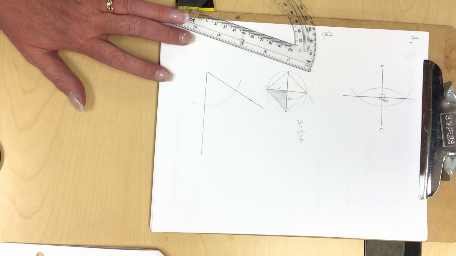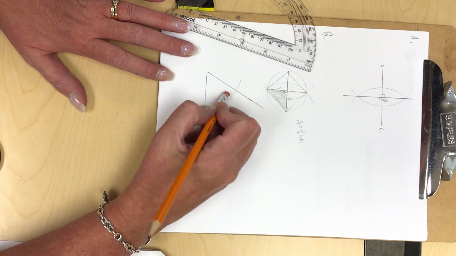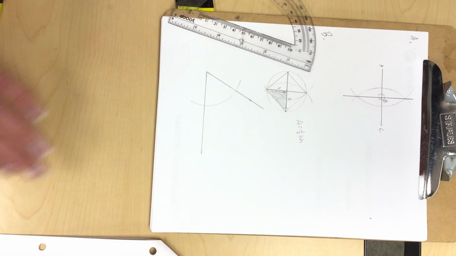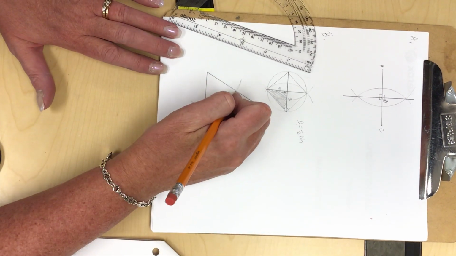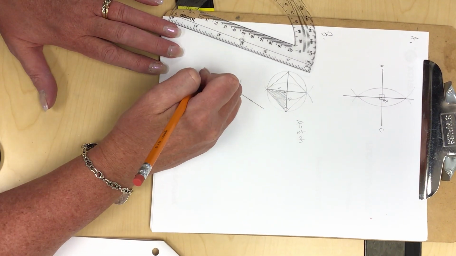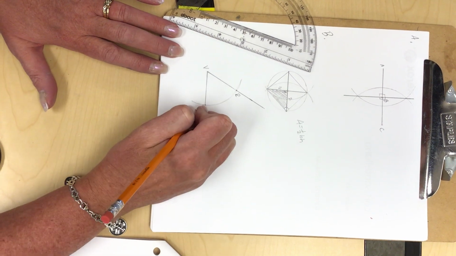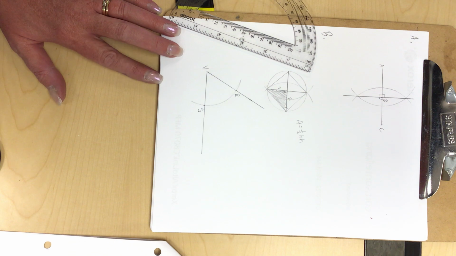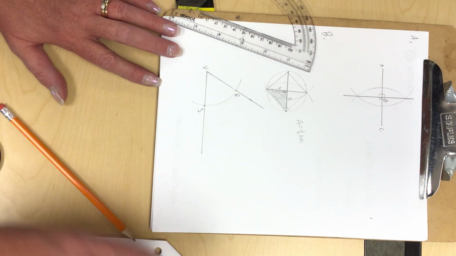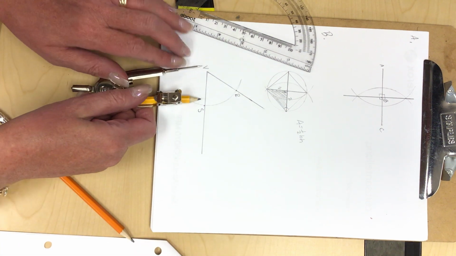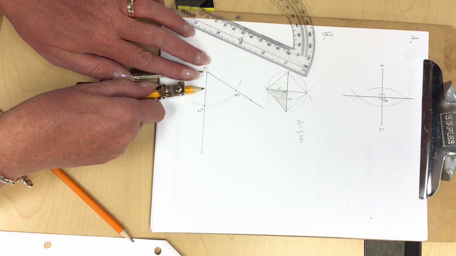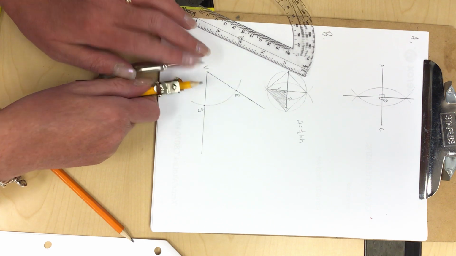What a beautiful art, except that it's kind of messed up. So let me erase my messed up part. There we go. So this is R, and this is V for vertex, and this is S. Set the compass to more than half the distance from R to S. Okay, so if this is R to S, then we want it just more than half. So like that much, I guess.